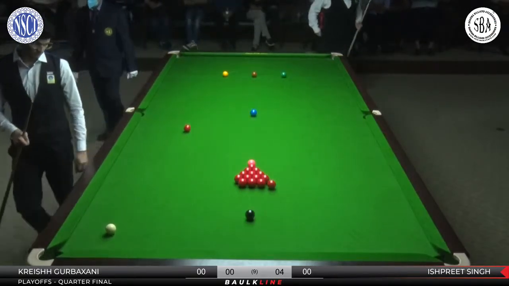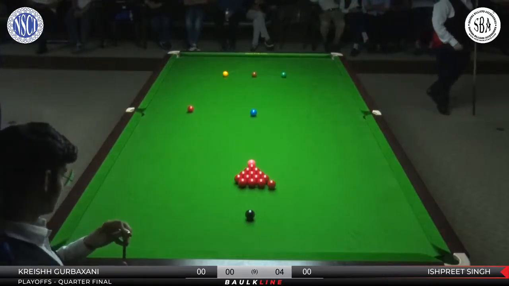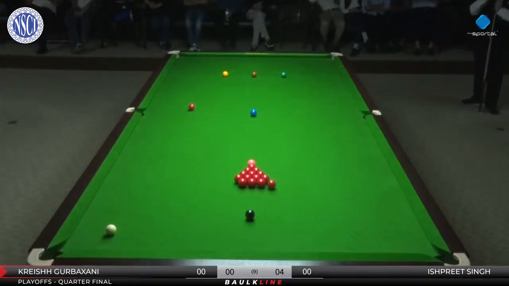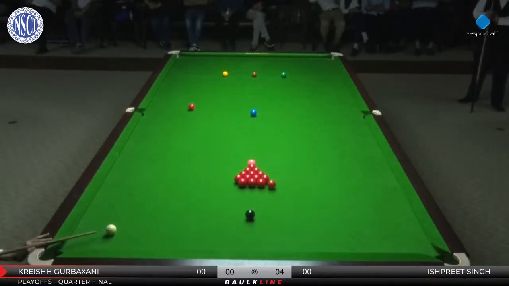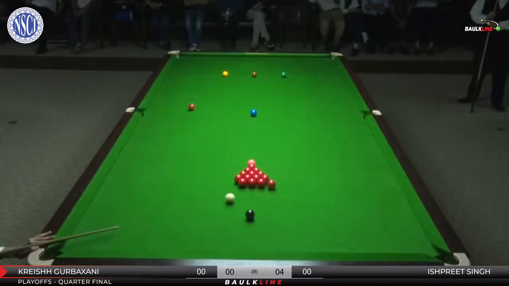Ishpreet is playing something we call an up and down safety, which is kind of a defensive shot. He's left a ball on for Kreishh at the bottom of the bunch on the right side. It's kind of a free try. You're not going to really leave. The only ball you can leave on is the one you're trying.